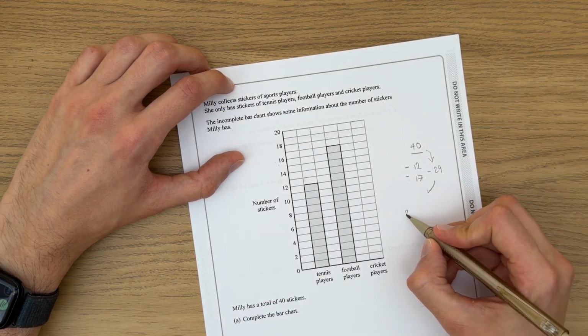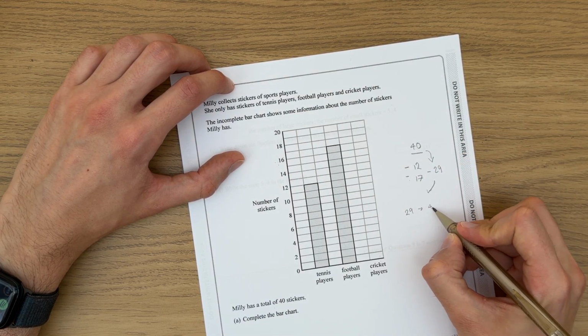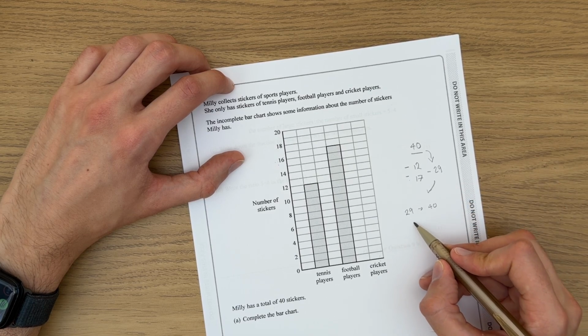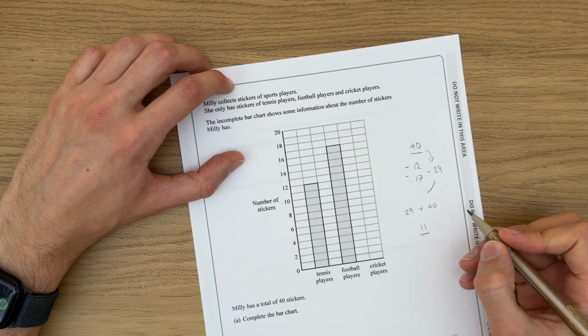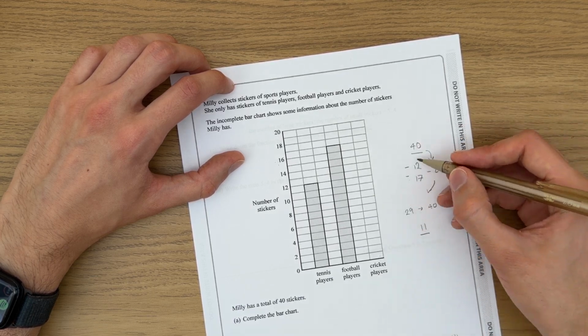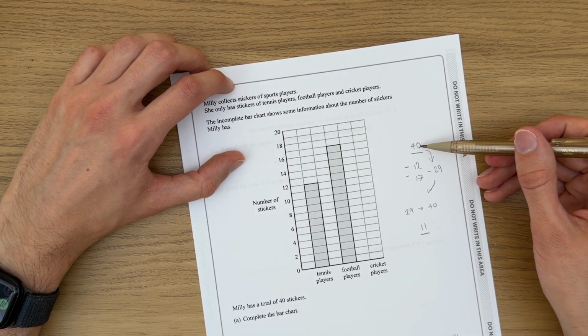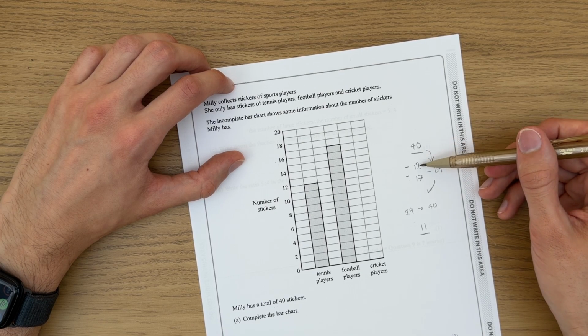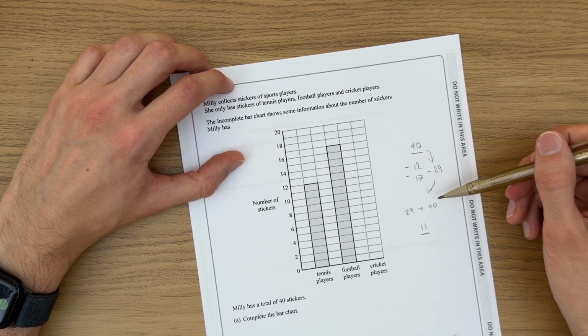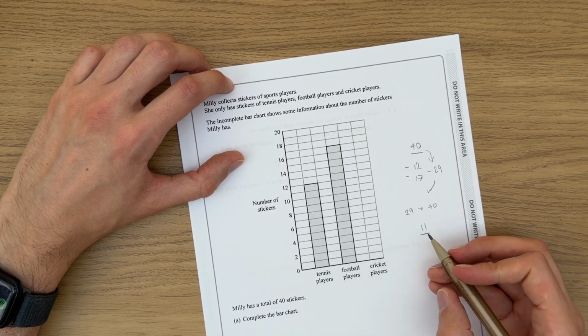So what do you have to do to get from 29 to 40? We'll add 1 to get 30, and then add 10. So the difference is 11, which is just the same. It looks a bit complicated from the way I've done it, to be honest. But if you do 40 minus 29, or 40 minus 12 minus 17, you will get to 11 here.